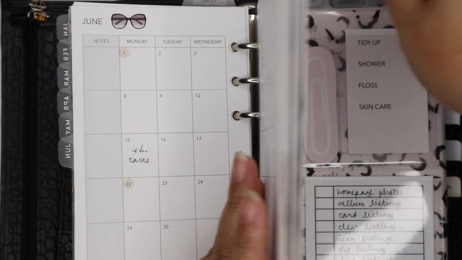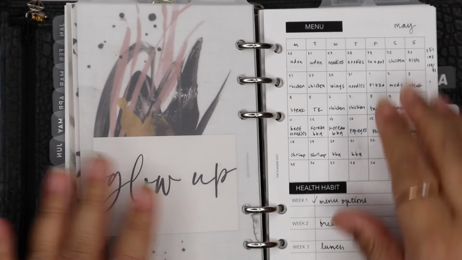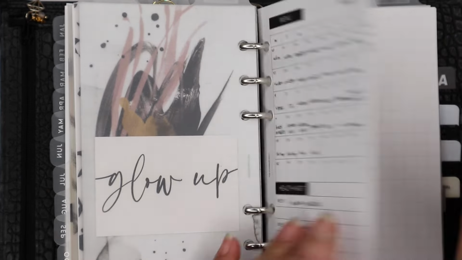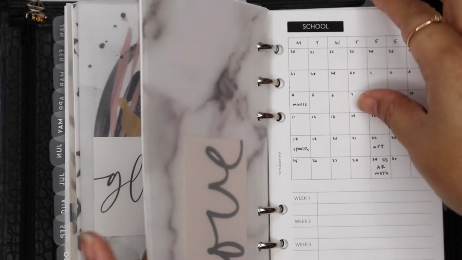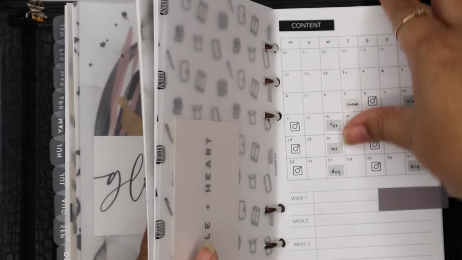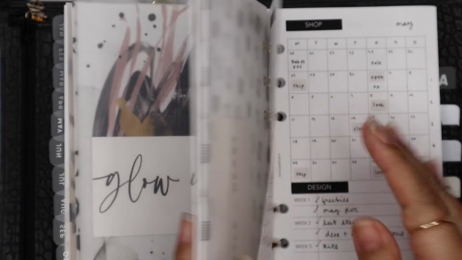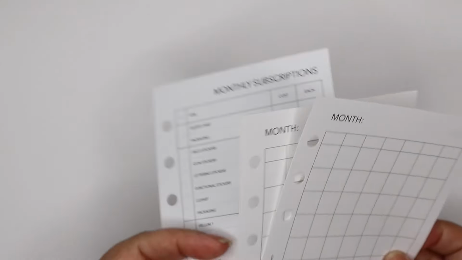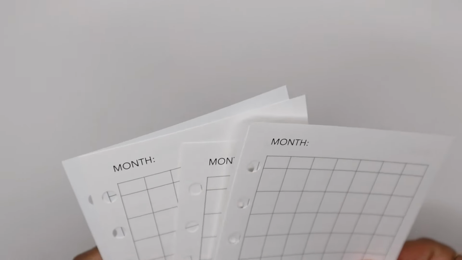And then I go back here to these sections. So here's the project planning pages filled out. And I have one for health, for family, business, content, and business shop. So what I do first is I grab the inserts. I'll also grab the subscription one just to have it together.